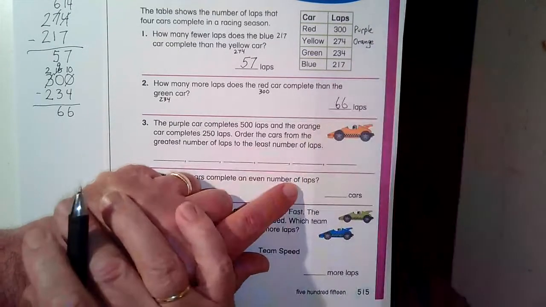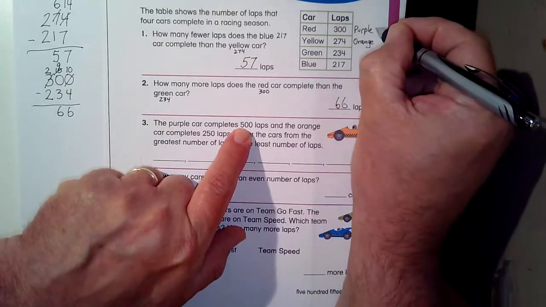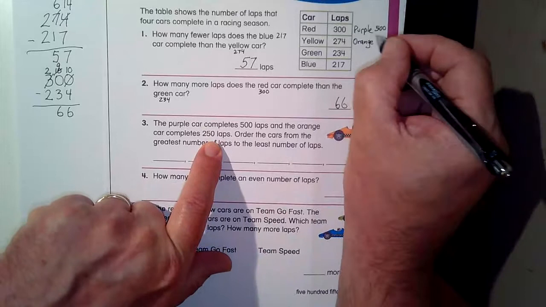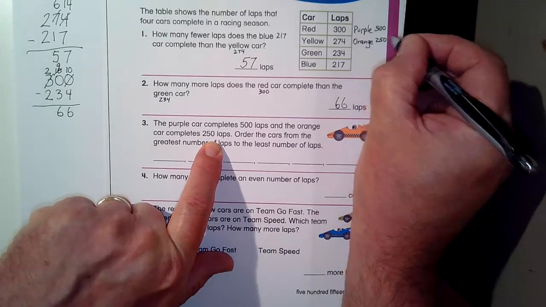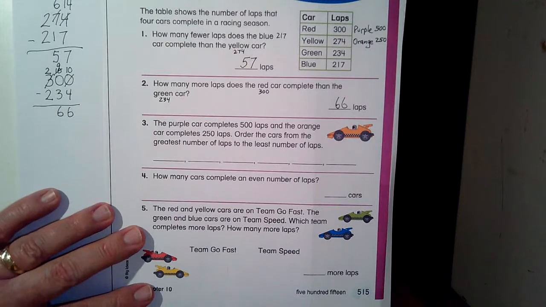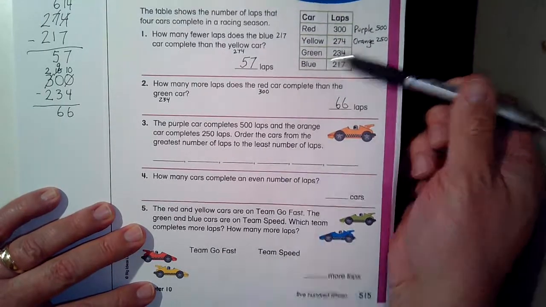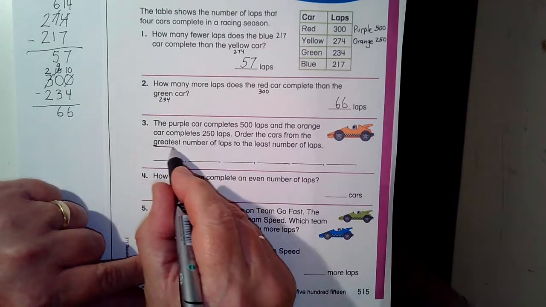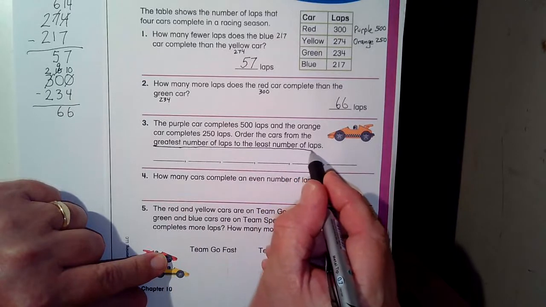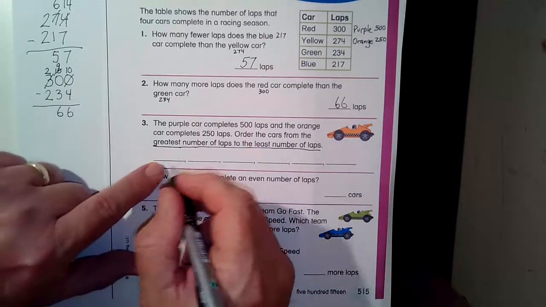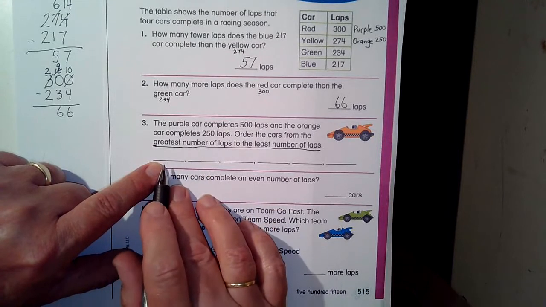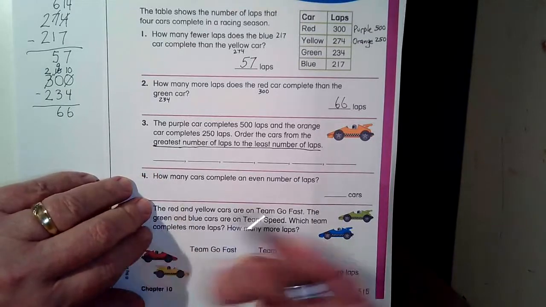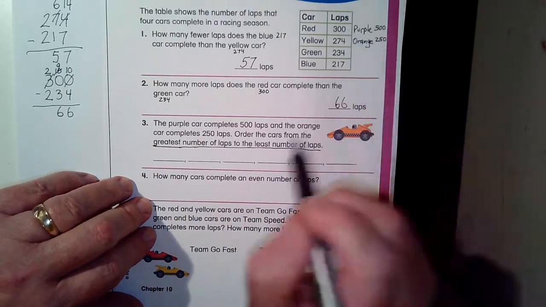So I'm just going to write this up here. The purple car has 500 laps. The orange car did 250 laps. Now I have all of the cars that they've mentioned. They have all of these, plus they added 2 more. And they want us to go from the greatest number of laps to the least. So greatest is going to be the biggest number, the largest number, and the least is the smallest number. All right, so I have all 6 of these numbers.